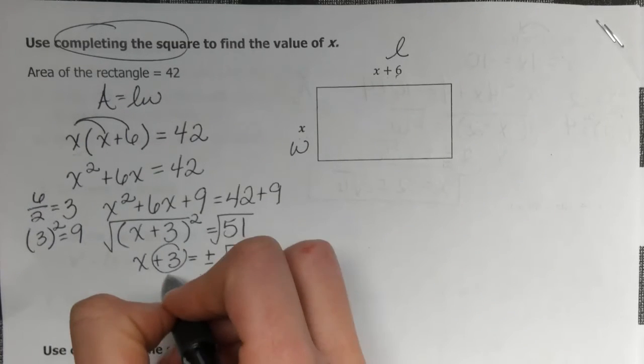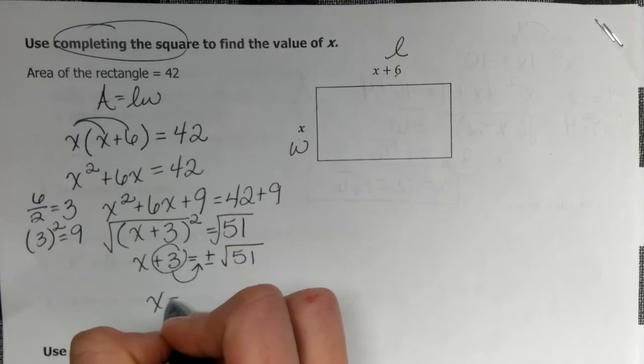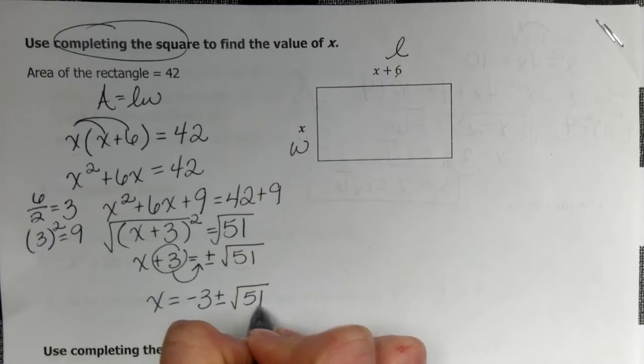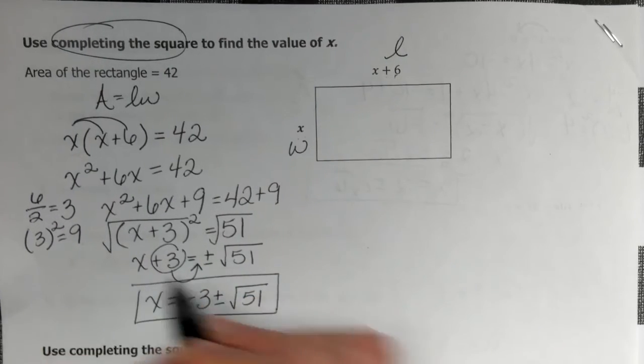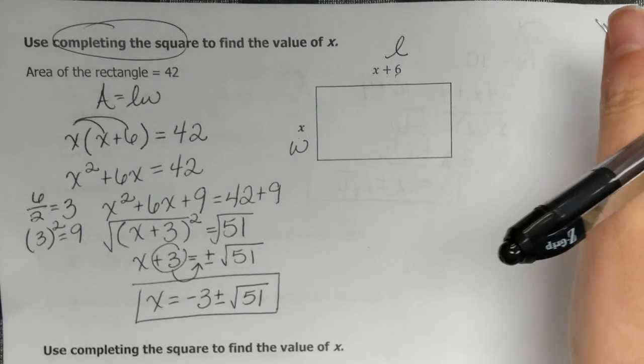You're going to have to move the 3 to the other side by subtracting 3. So X is equal to negative 3 plus or minus square root of 51. Okay? Do we have any questions?